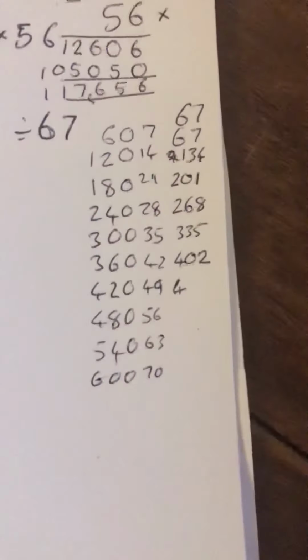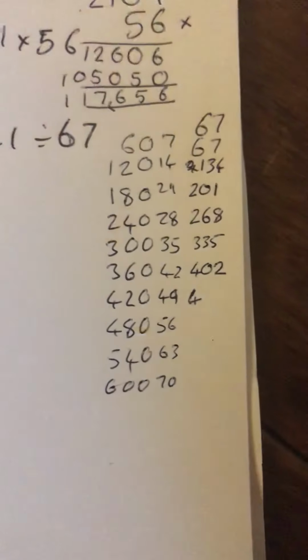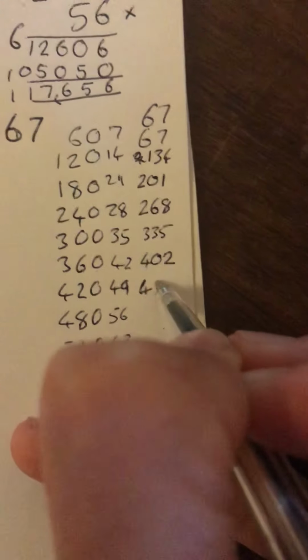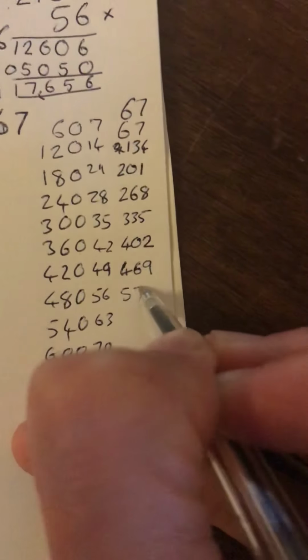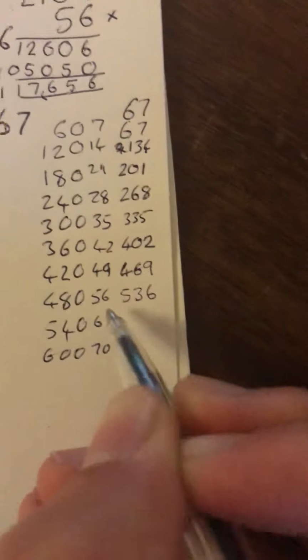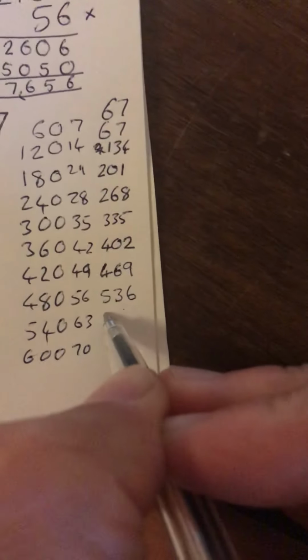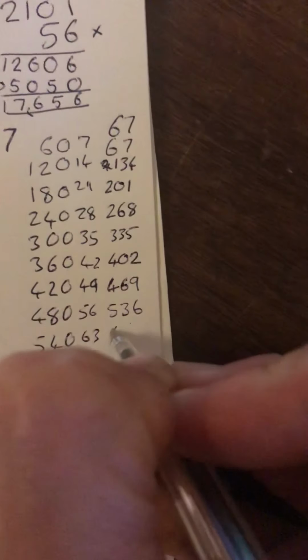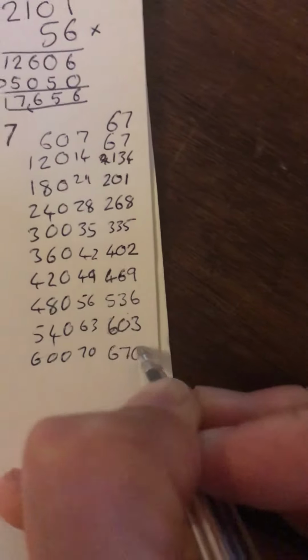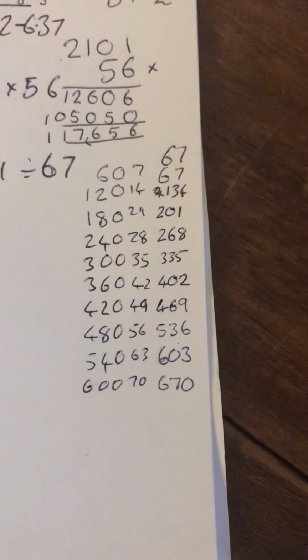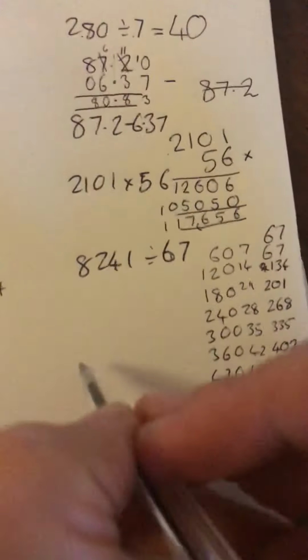Sorry, not very clear. Hold the phone where you can see it. And when we get to 469, 536, yeah, and 603, 670. Happy with those. You check yours against mine.